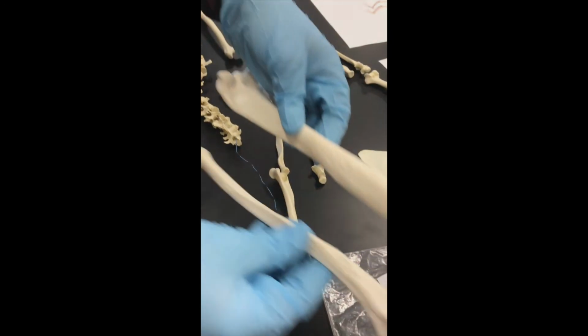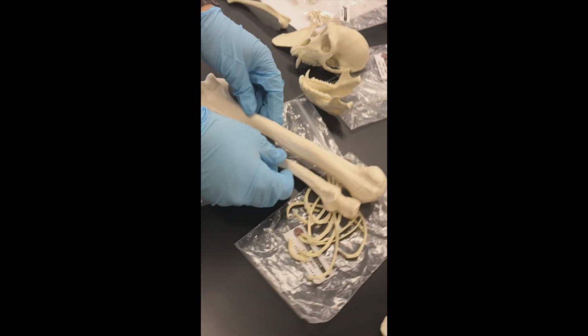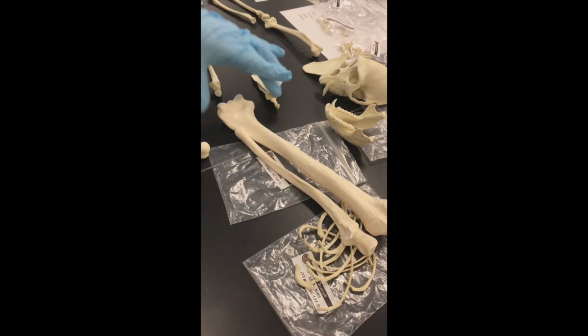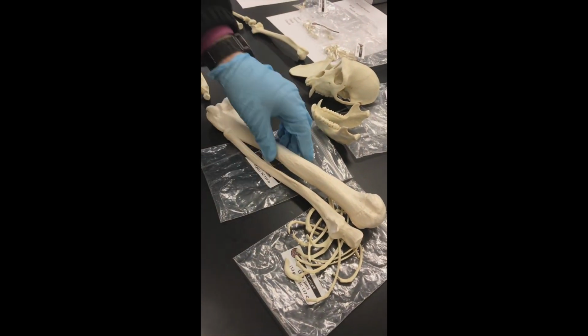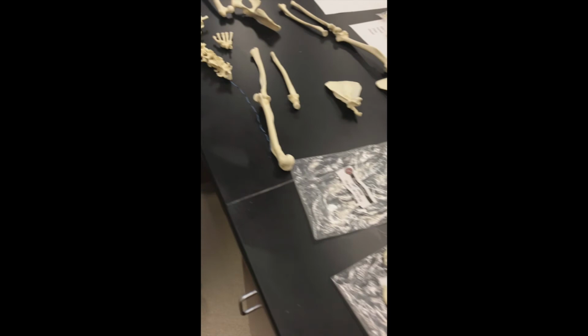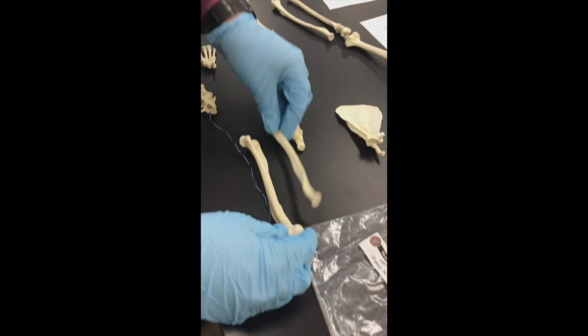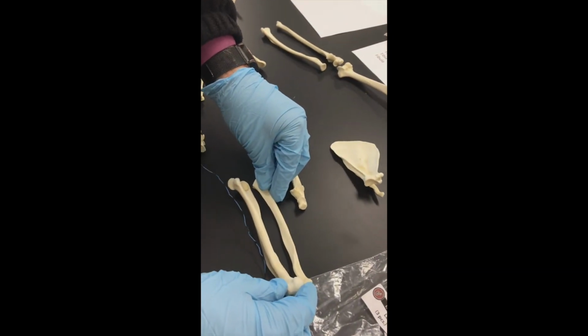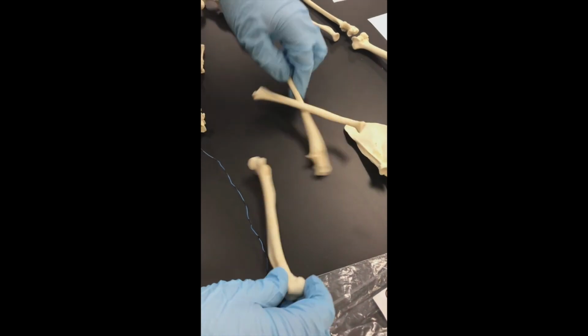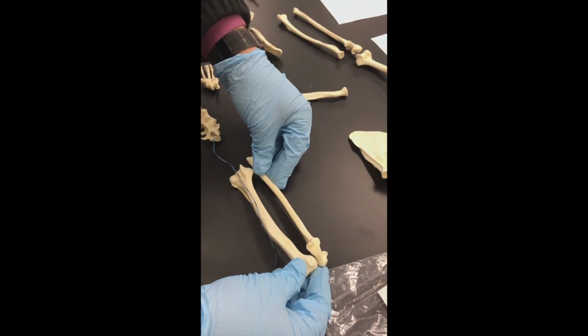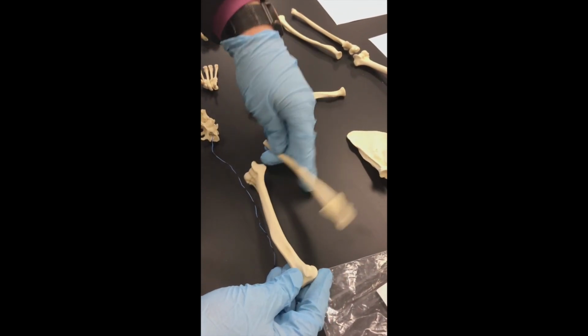Like, for example, the radius is significantly shorter than the humerus on a human, versus in a chimp or a monkey, it's going to be about the same. Ulna is going to be about the same. It's even going to be longer in some cases, like you see that's longer there.